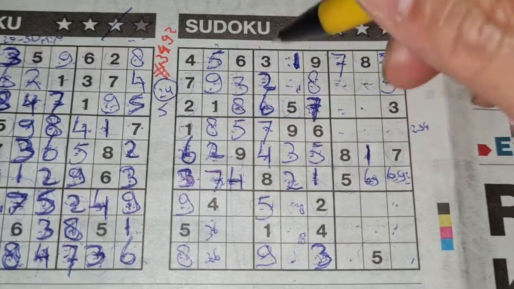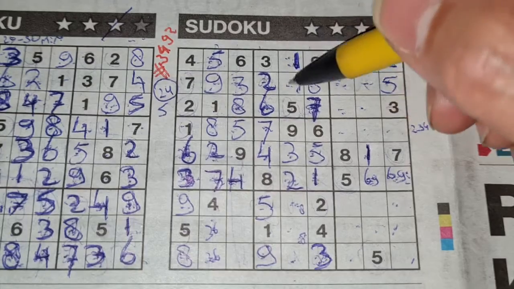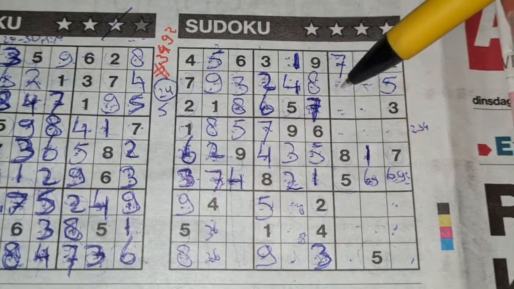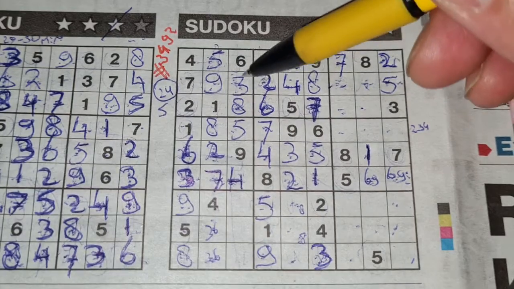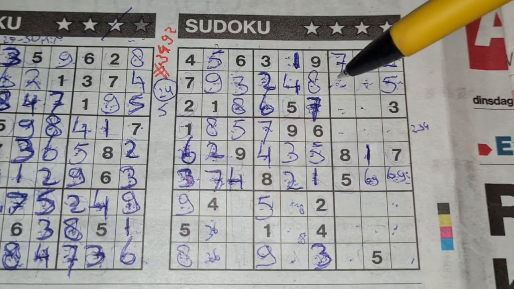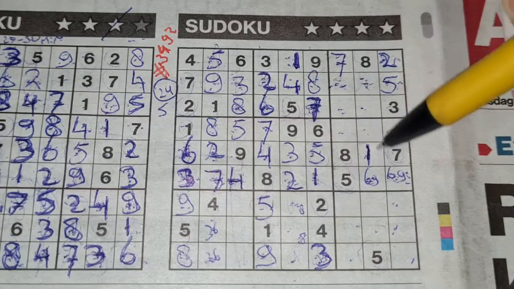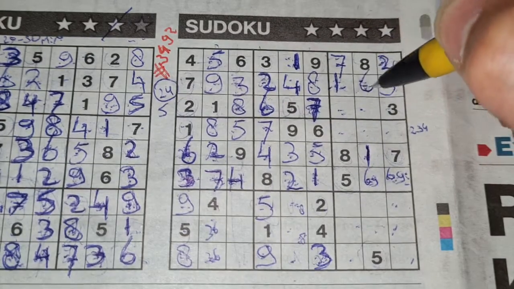1 box left in this big square for the number 1, 2, 3. The 4 is missing. Alright. 2 numbers left in the second row. So 1 is missing, 2, 3, 4, 5. And the 6 is missing. 1 and a 6. We see a 1, no 1 there. 1 should be here and the 6 goes there.